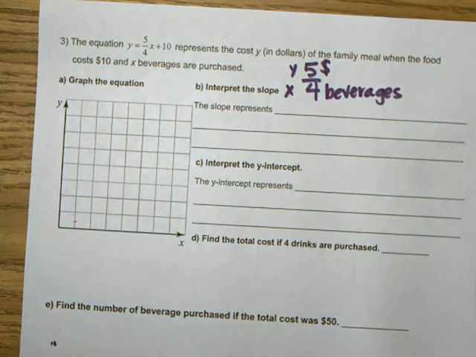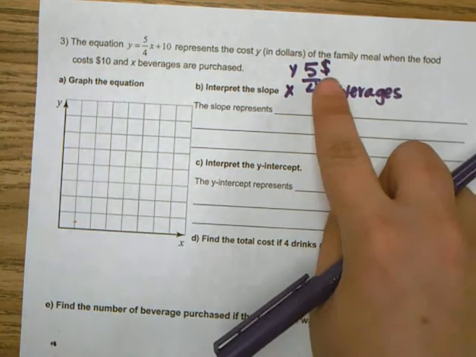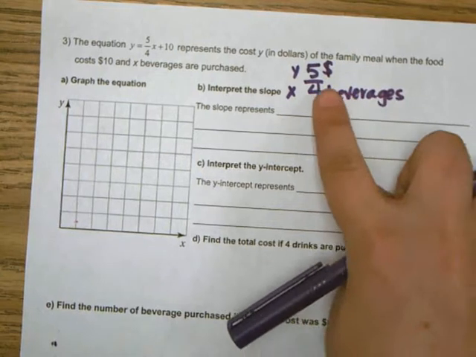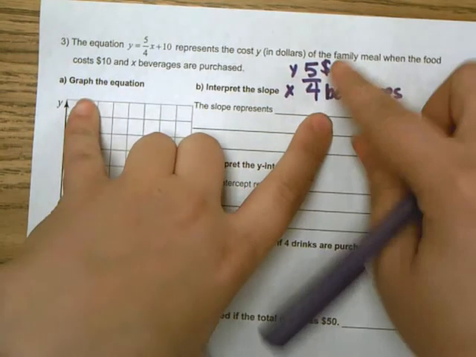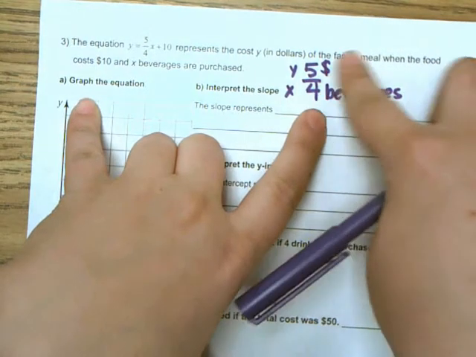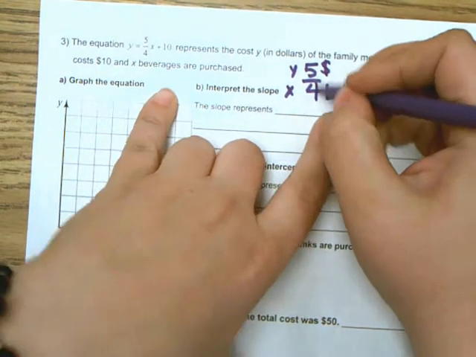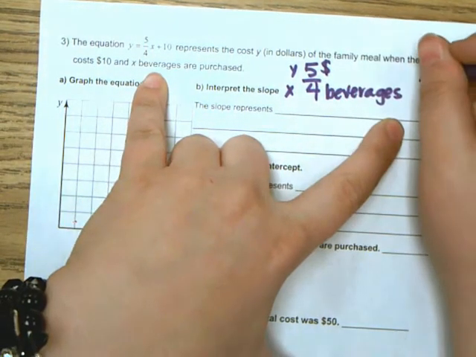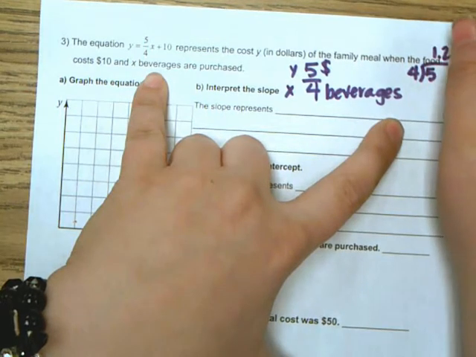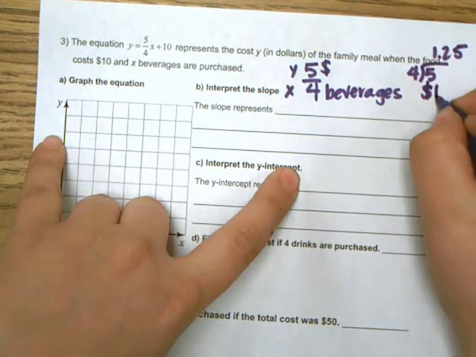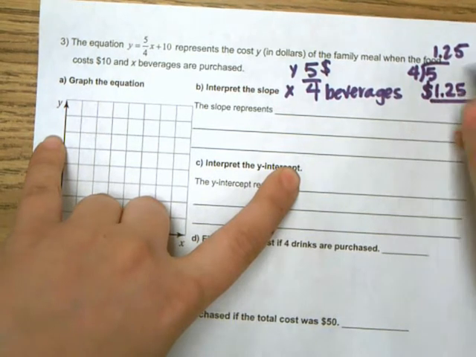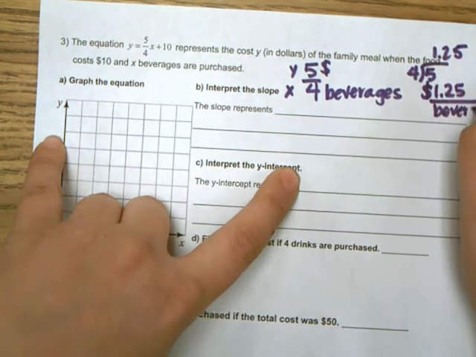So the y is the amount of money. And the x is the number of beverages. So maybe they're buying some soda, maybe they got an appetizer and then they're buying some soda. So the slope is $5 for 4 beverages. But if I want to know how much for just one, I need to divide these.